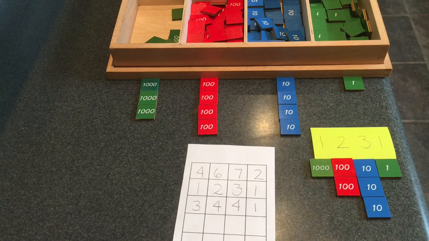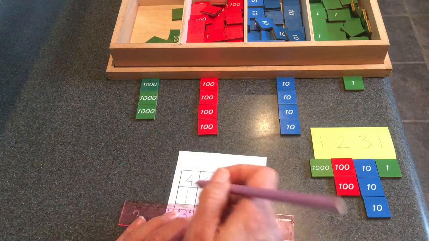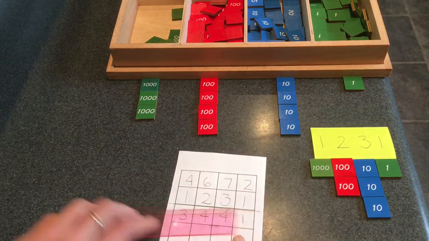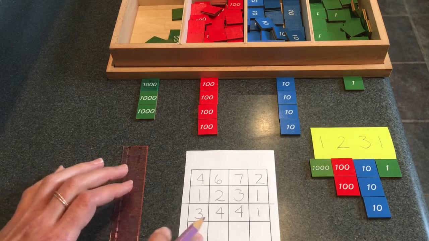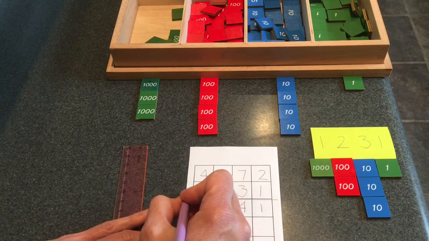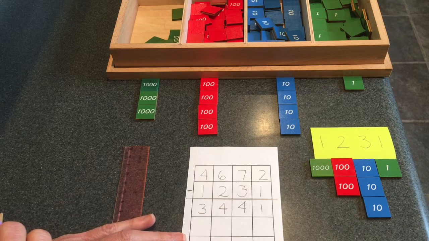Just like with addition, we can draw an equals bar above our answer. You've done that before. And this is not addition, so we don't want to make a plus sign. Instead, we'll make a minus sign or a subtraction sign. It's just a line like that. Do you see it? Can you read the whole problem?